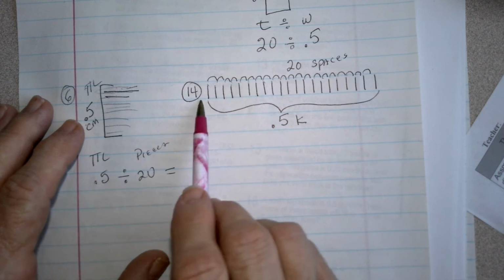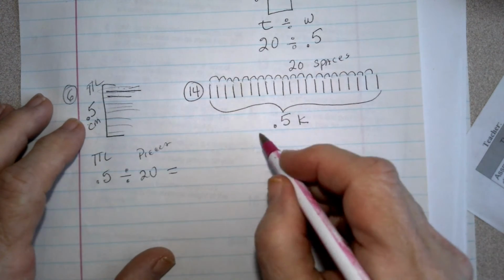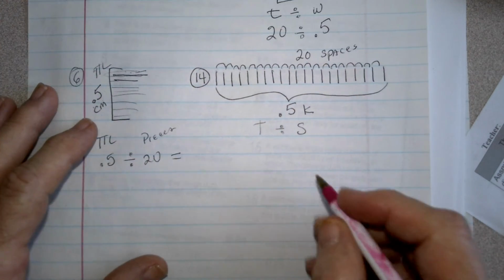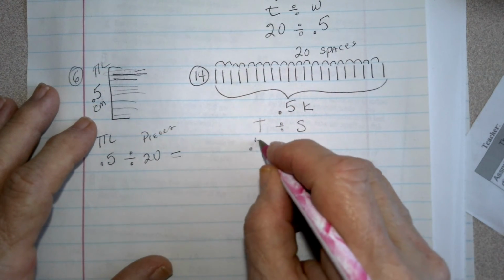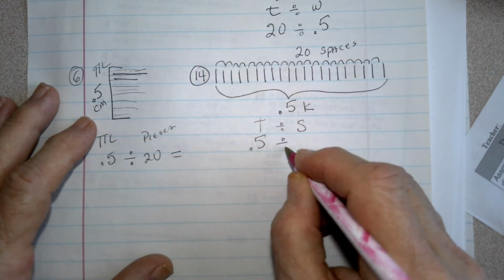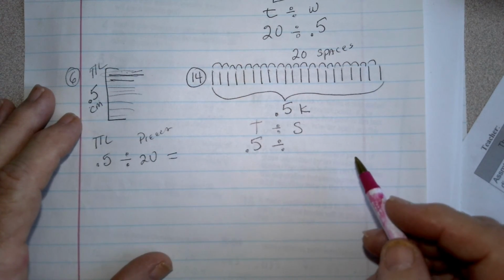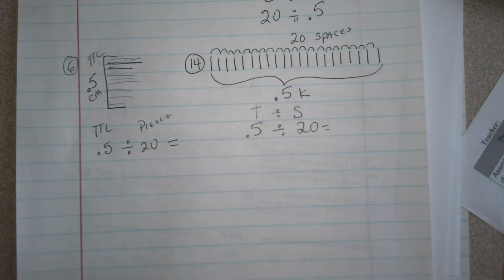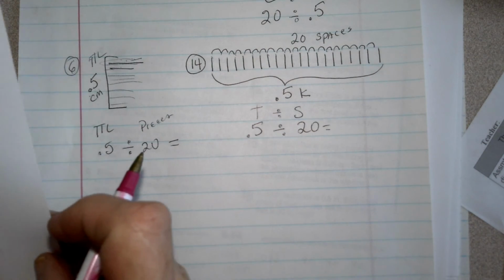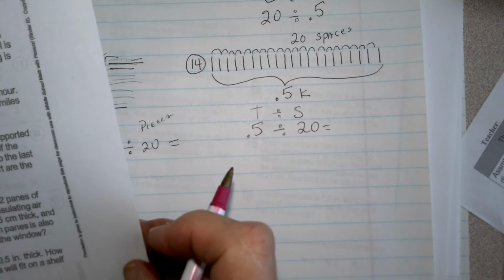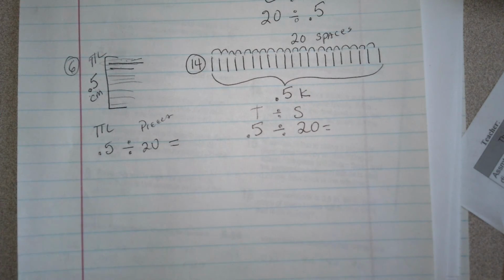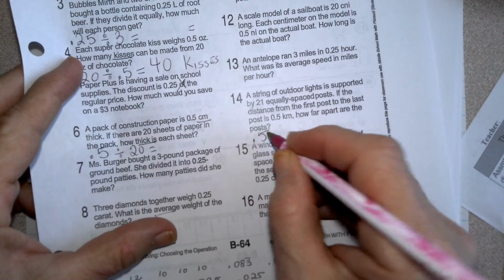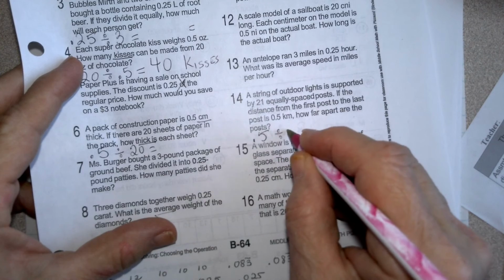Yeah, the 0.5 is your total distance. So we're taking the total divided by the number of spaces. The total is 0.5 divided by, how many spaces are there? 20. Divided by 20. Have we done that one before? 0.5 divided by 20.